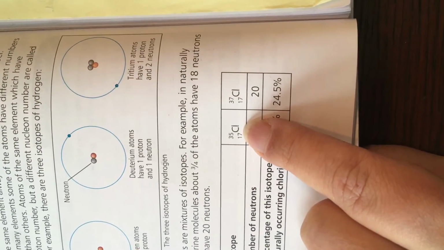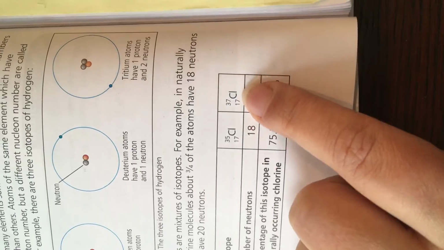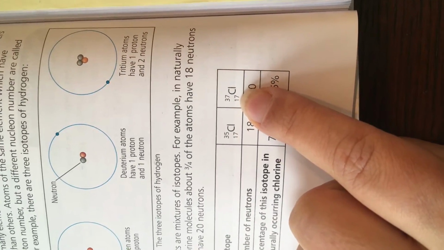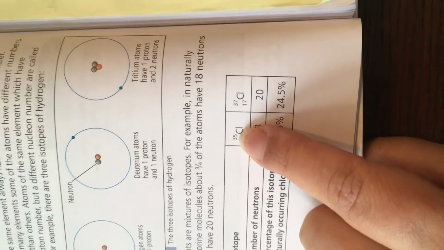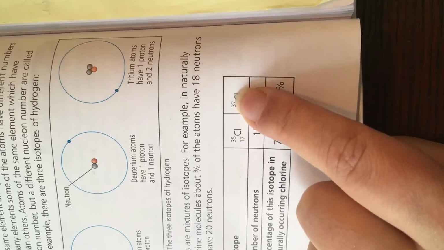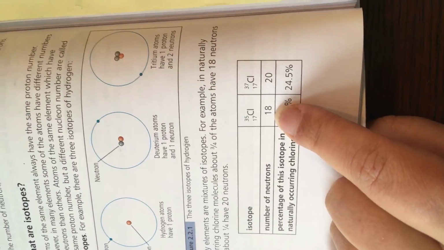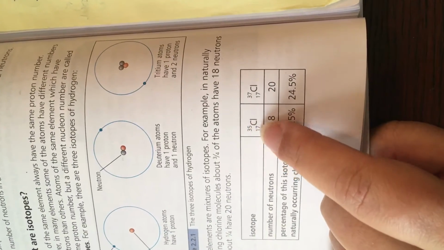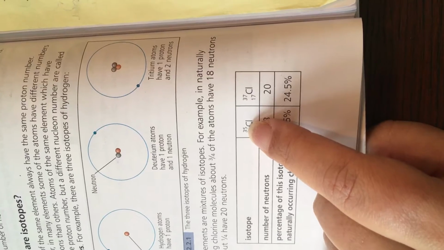Chlorine has a proton number of 17 and exists in two types, two isotopes, with a mass of 35 and a mass of 37. So one can work out the number of neutrons by subtracting 17 from 35. So 35 minus 17 is 18, 37 minus 17 is 20 neutrons.